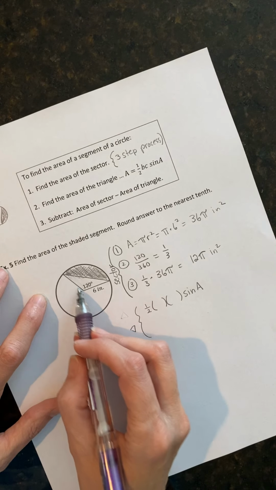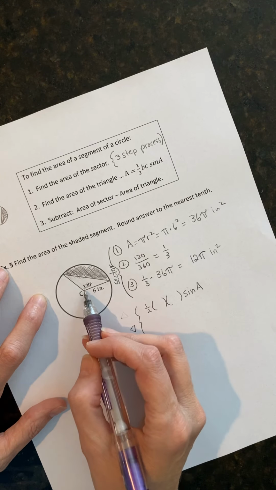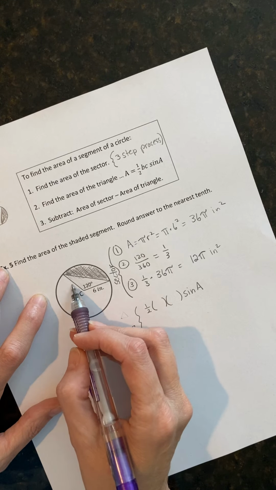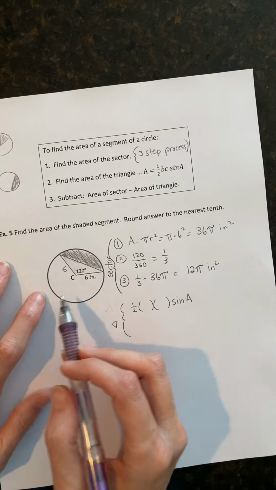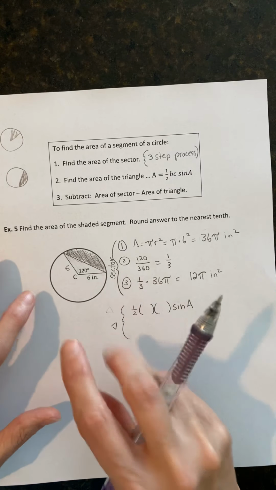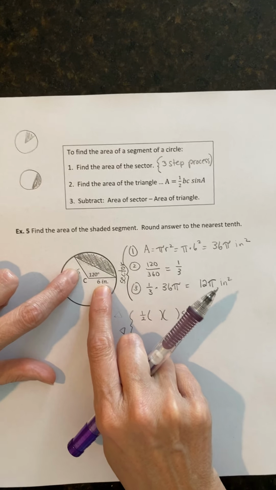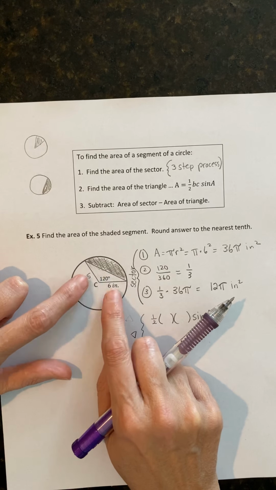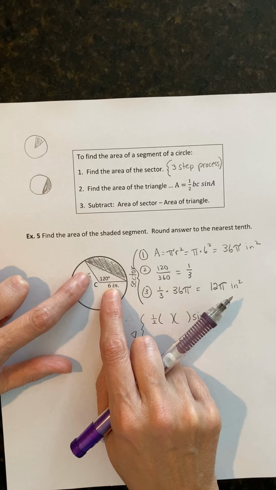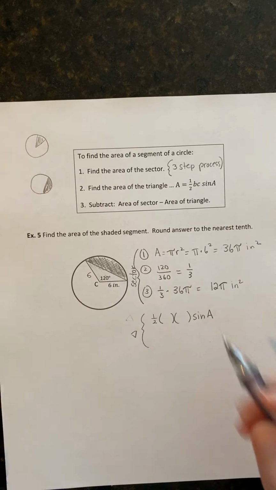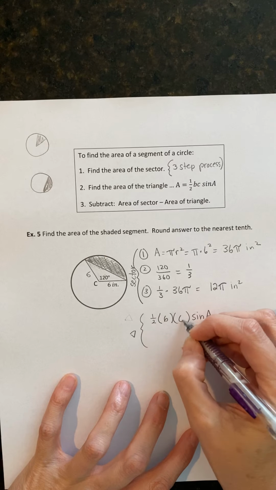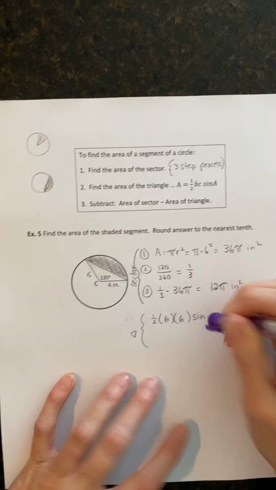Since this is in a circle, and this is a radius, well, this is also a radius, so it is 6. And that's how I know we have side angle side. These radii will always be the same, so you're always going to have these same numbers to have side angle side. So this will be 6 times 6, and angle A is 120.